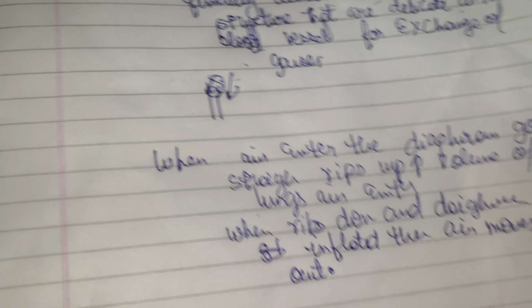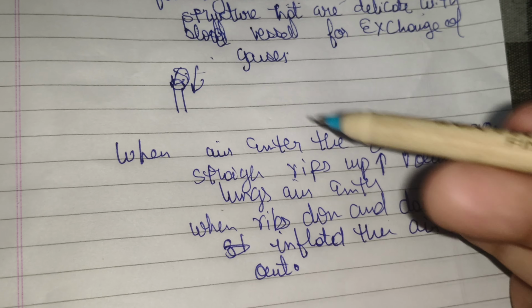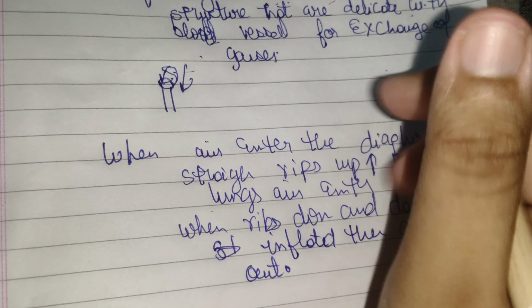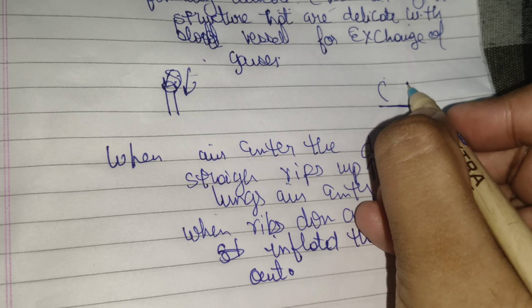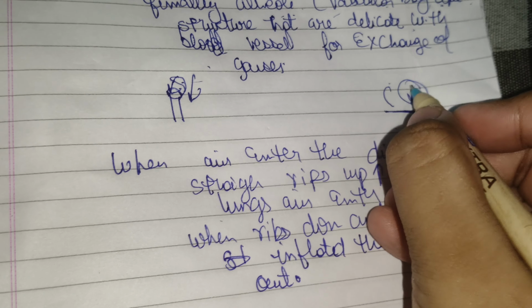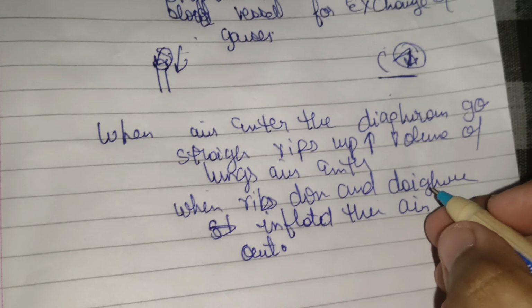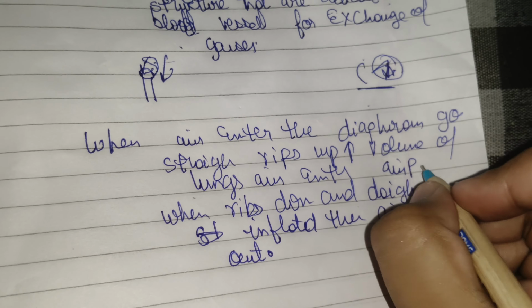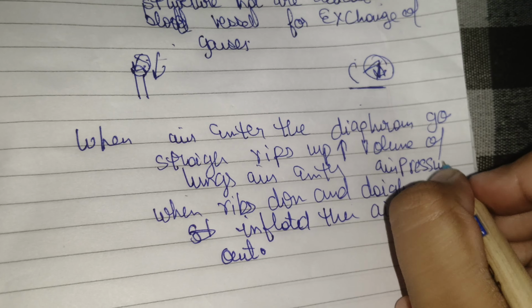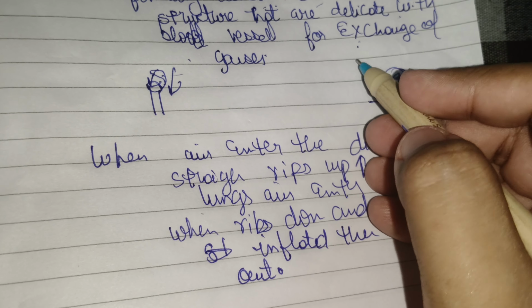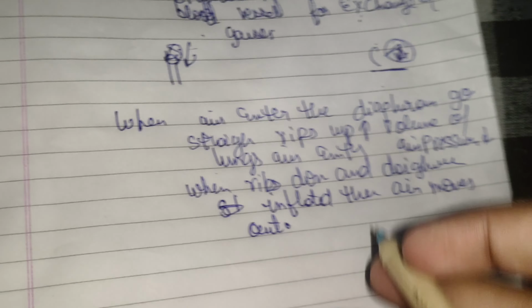Basically, when the air enters, the diaphragm is straightened, and the ribs move up. So the volume inside increases, and as the volume increases, the air pressure decreases, which leads the outside atmospheric pressure to push air inside.